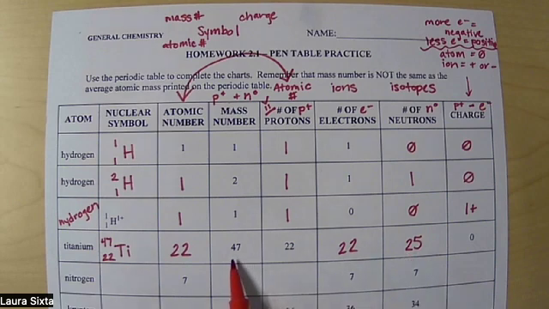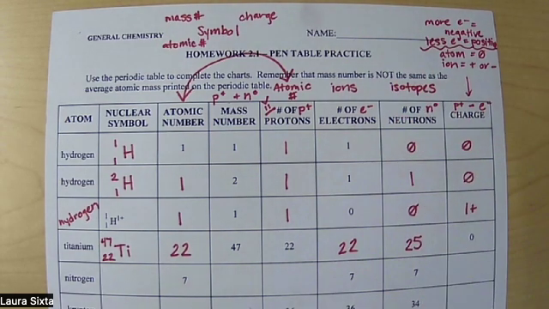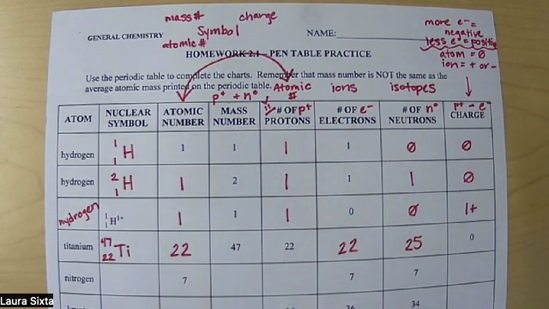So the periodic table says a mass of 48, that would be 26 neutrons, right? So go with what's listed on here because different isotopes, elements of different masses, do exist. So always use the number of neutrons or the mass number that you're given on here because it may not match the periodic table. Now your job while I'm gone is to finish the rest of these rows.